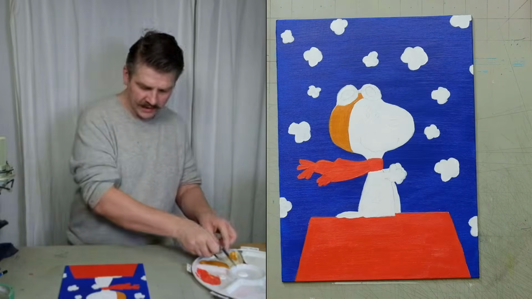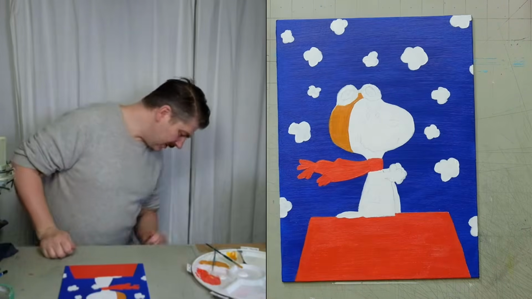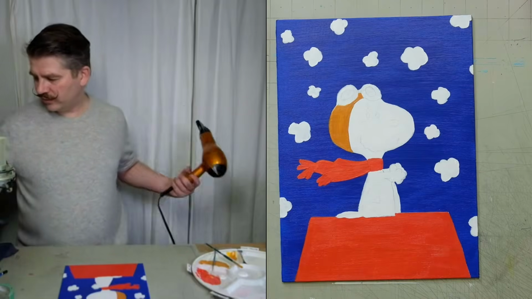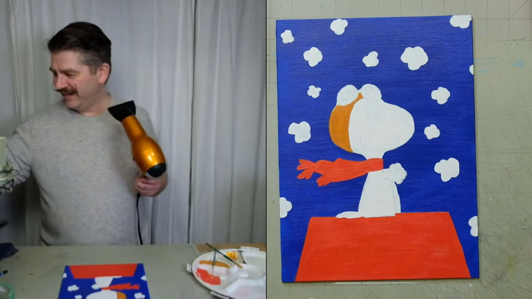Okay, I'm going to blow dry that. I don't know, I could be done, but maybe I want to do another layer just while I've got so much extra.